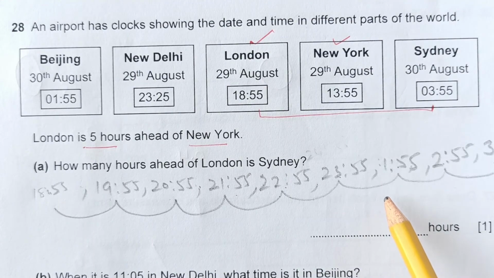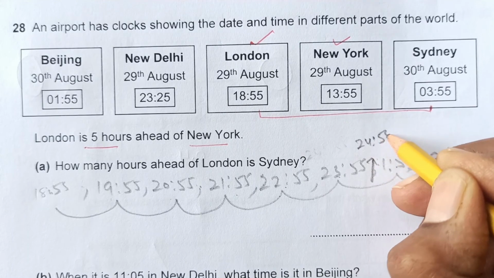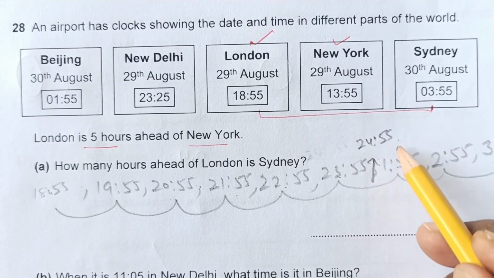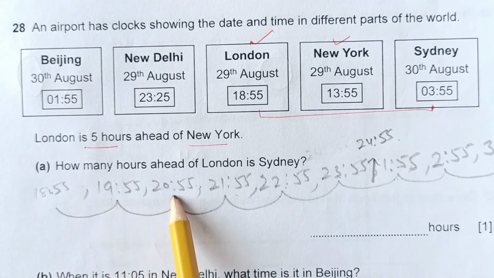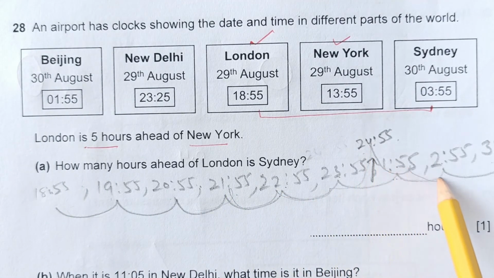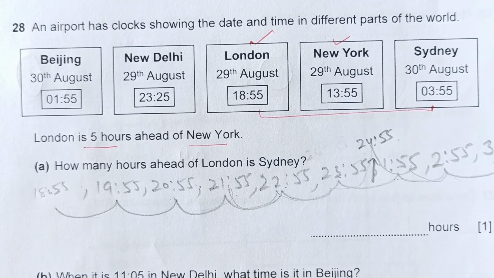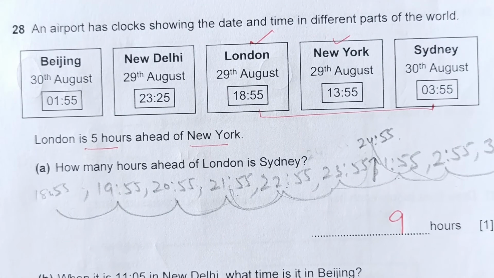Sorry, I think I missed one here. So 24:55 will be 12:55. After 12:55 we will have 1:55. So now it is 1, 2, 3, 4, 5, then 6, 7, 8 and 9 hours. So our final answer will be 9 hours ahead, right?